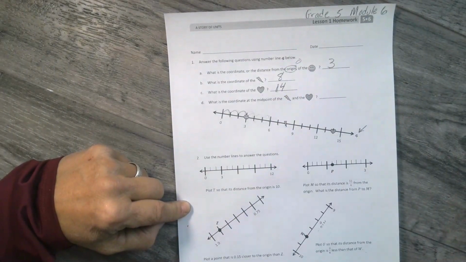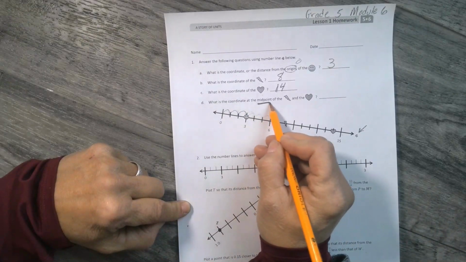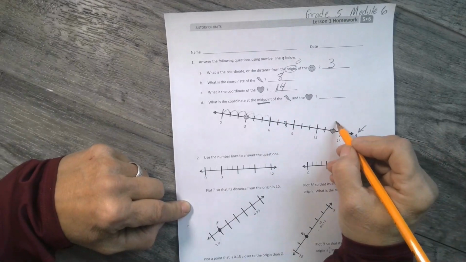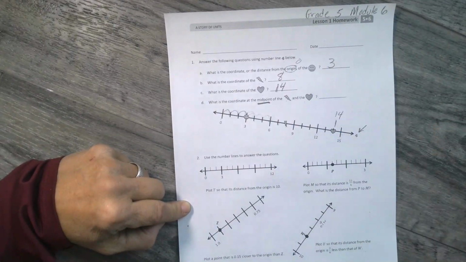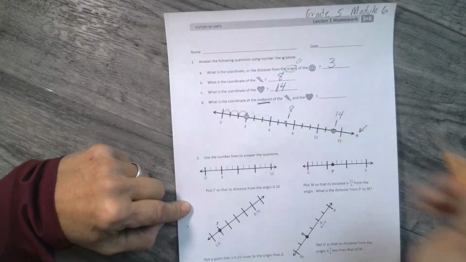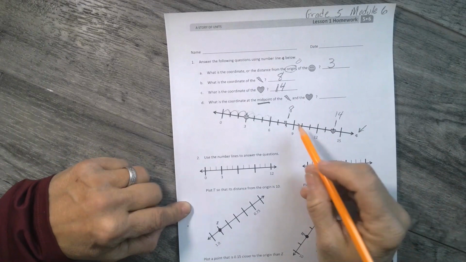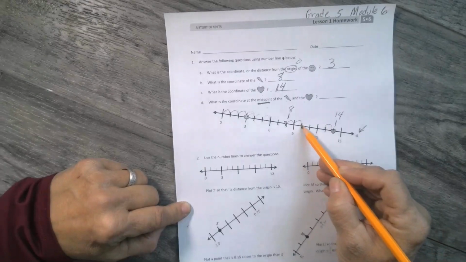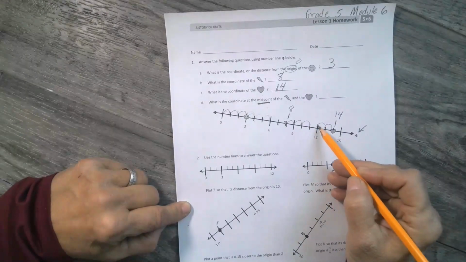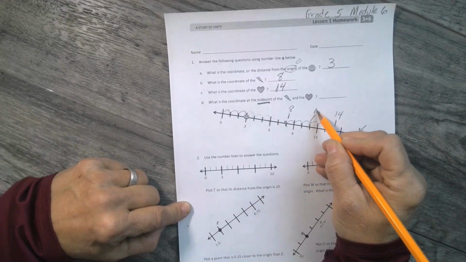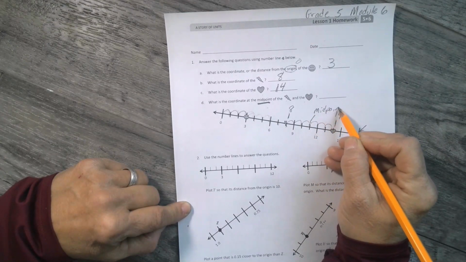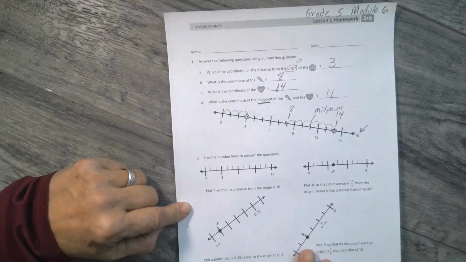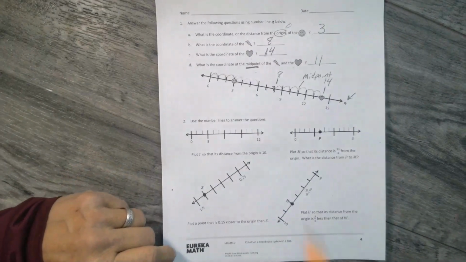So 14. What is the coordinate of the midpoint? There's a new word for us, midpoint of the lightning bolt and the heart. So here's the heart at 14, and here's the lightning bolt at 8. So how do we figure out what the middle is, or the midpoint? Well, we can count. 1, go back 1, go forward 1, go back 1, go forward 1, go back 1. This is the midpoint, right? So it shows us the middle between 8 and 14. That is 11. Great.